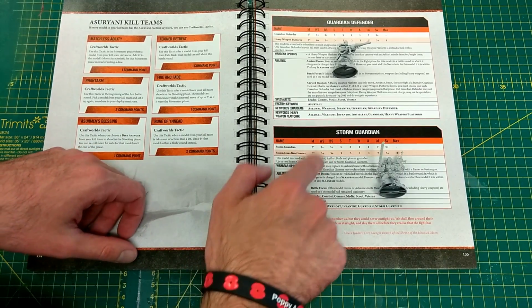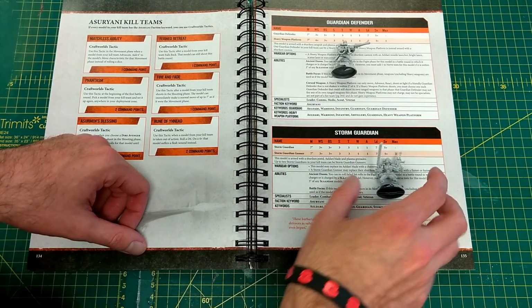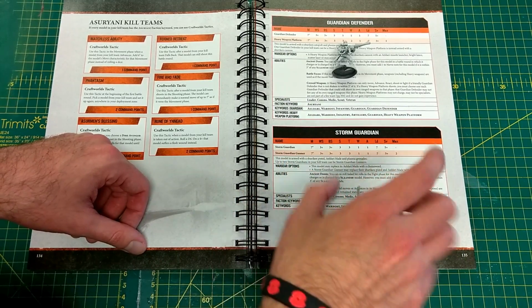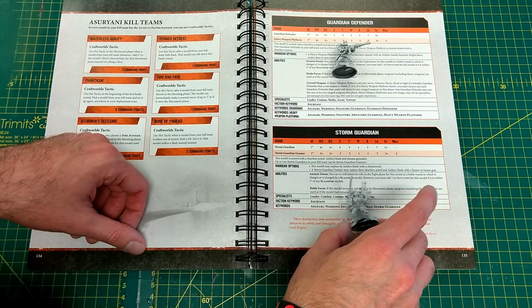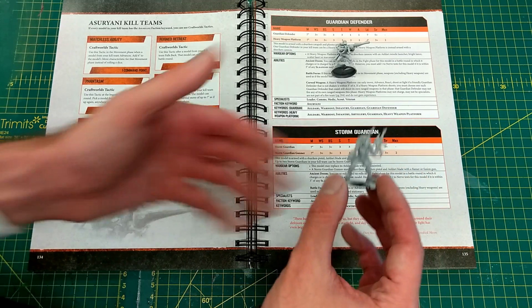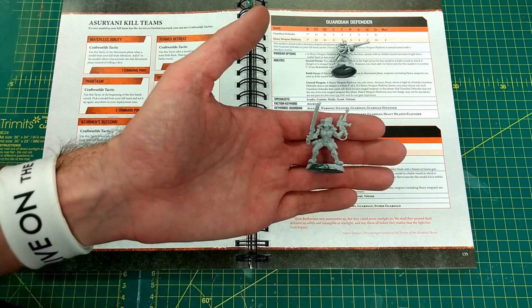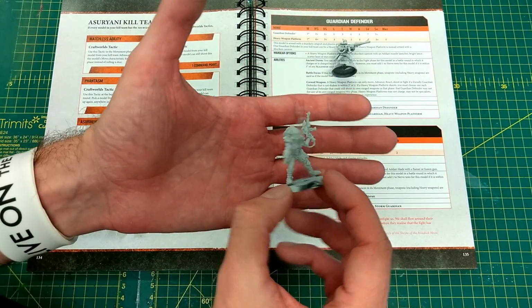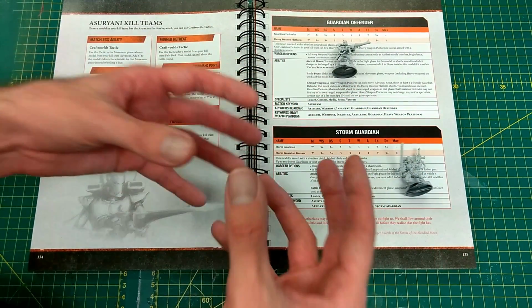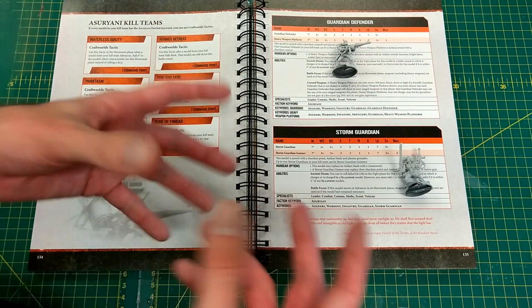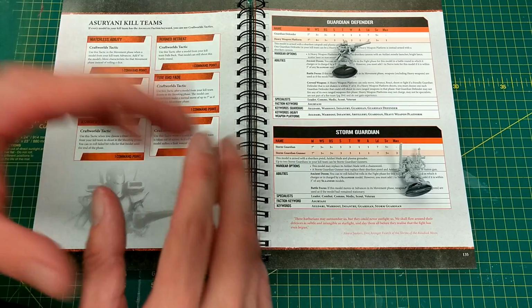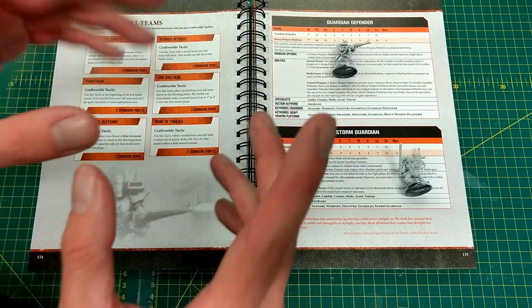Next step, again, Storm Guardians. One of the things they can do is that a Storm Guardian gunner can take a flamer or a fusion gun. So I could have taken this guy, because I wanted to keep the Striking Scorpion look, and given him a fusion gun. That would then be both a proxy and a conversion, weirdly. But no, I decided I was going to proxy.